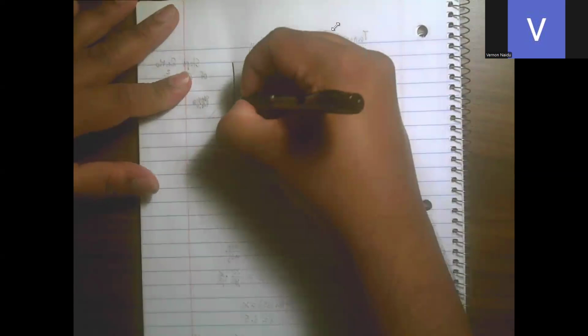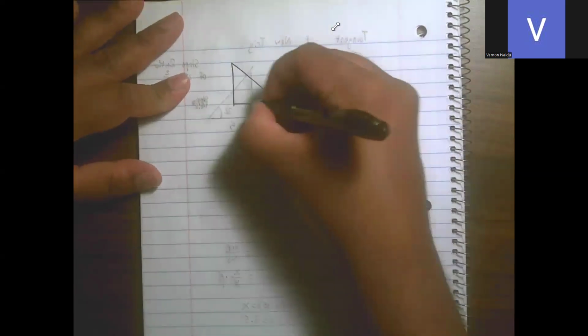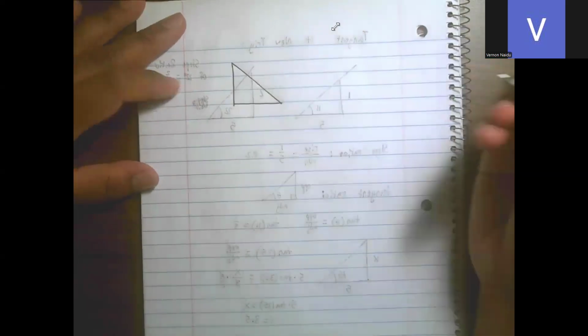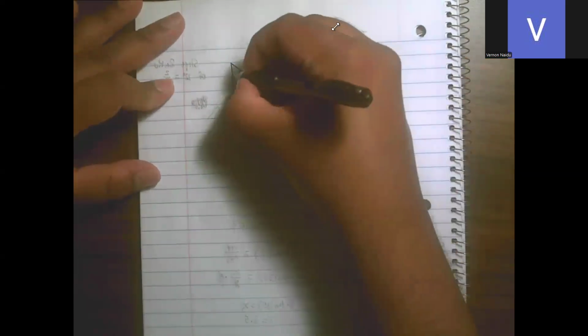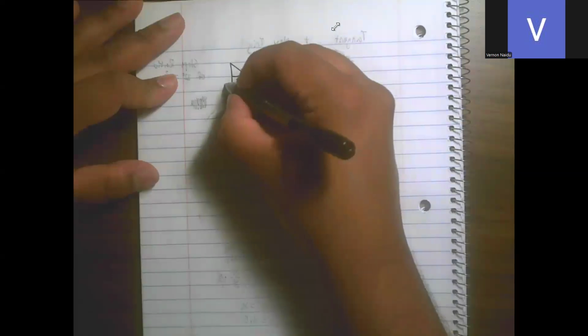So let's do another example, but in a different way. Say we have a triangle. Okay, now the reference angle is up here. Call this 23. We'll keep solving for this side, so we'll keep that as x. And then we'll say that this side is 7.